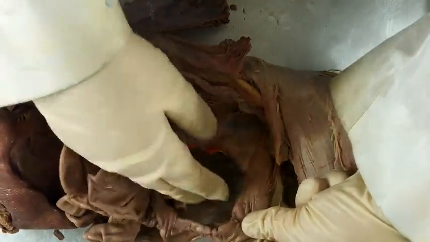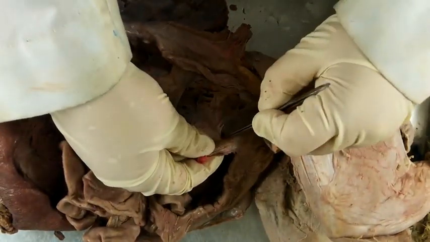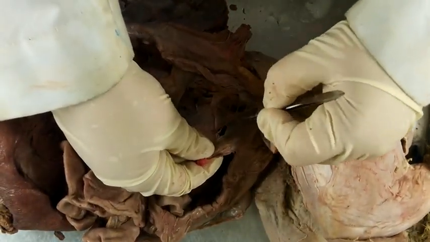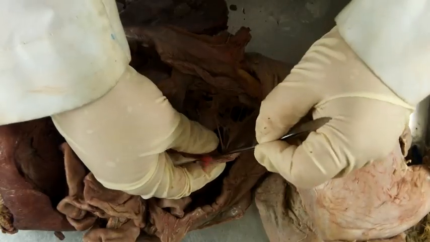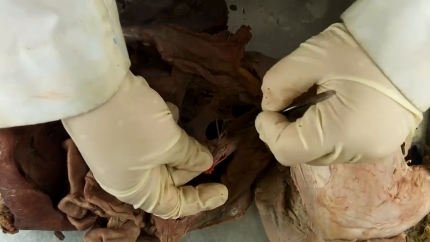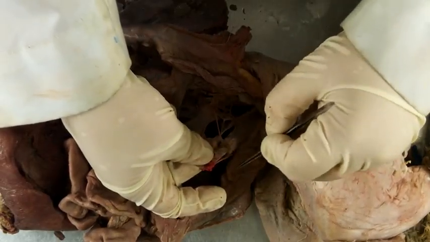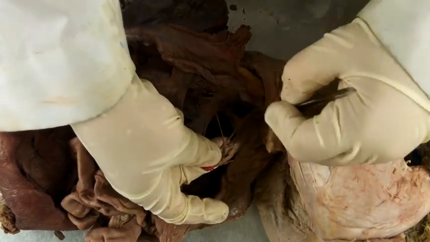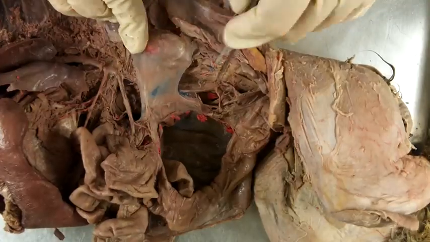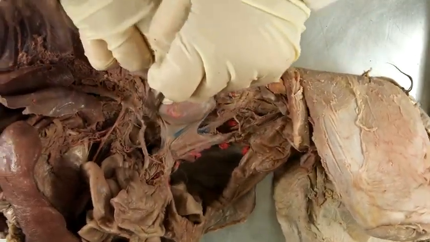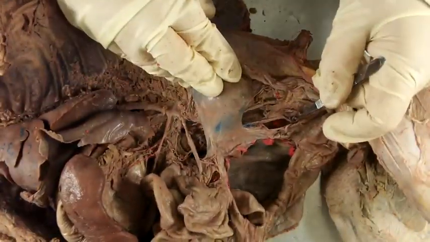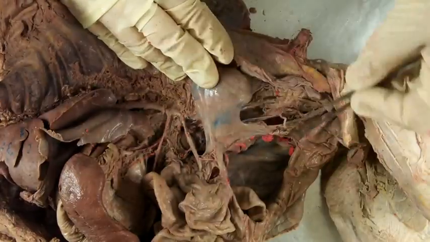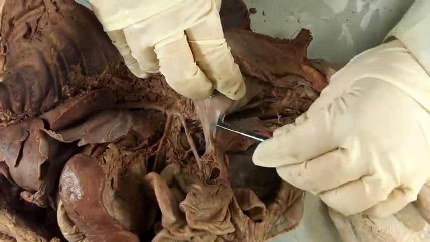That's a good place to use as a guideline and look for the posterior mesenteric artery, which is going into the colon. So now you have your anterior mesenteric artery and your posterior mesenteric artery and a general line of where you need to focus your dissection.